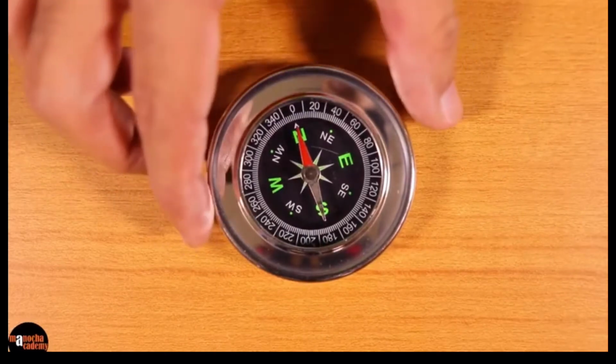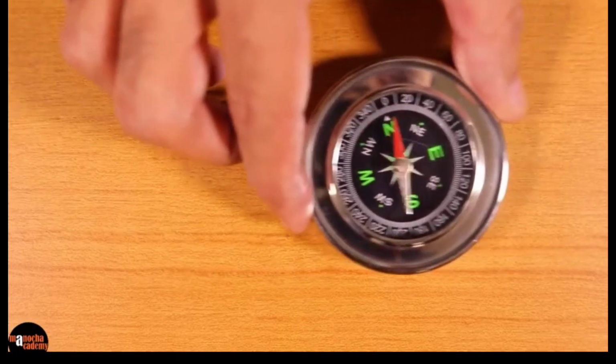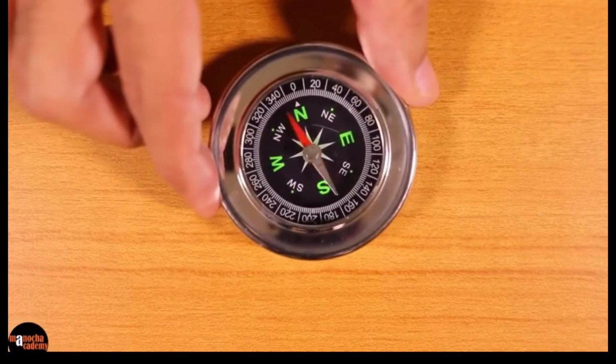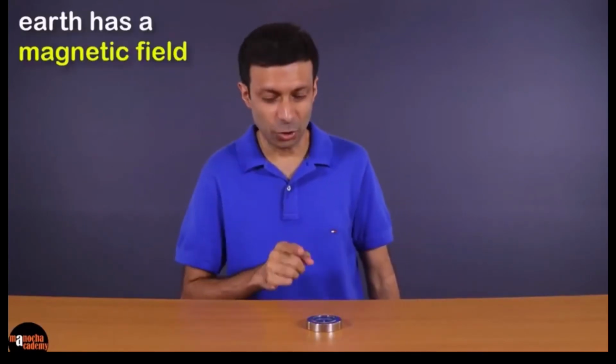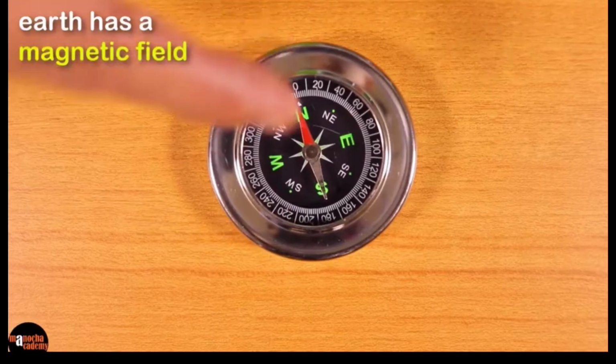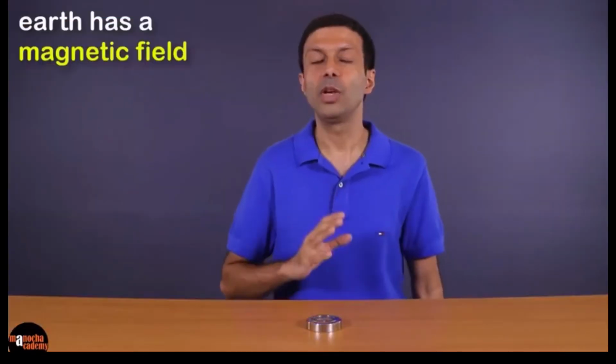Even if we shake or move this magnetic compass, the magnetic needle automatically aligns itself to point in the north-south direction. Do you know why? That's right, because the Earth has a magnetic field, and so this magnetic needle is aligning itself along the Earth's magnetic field. We'll talk more about the Earth's magnetic field later in the video.